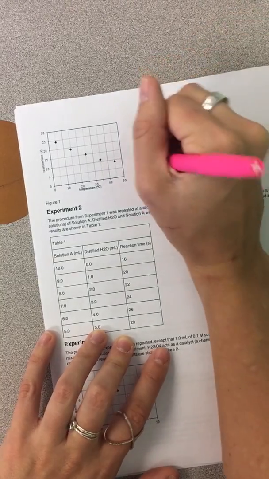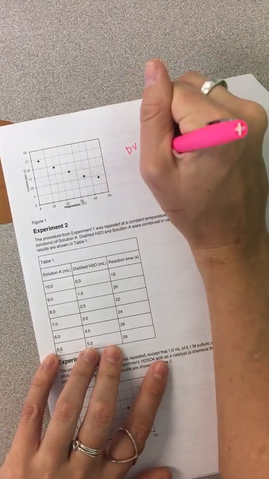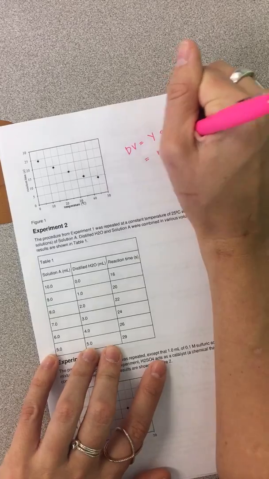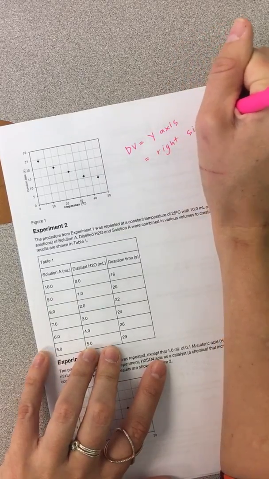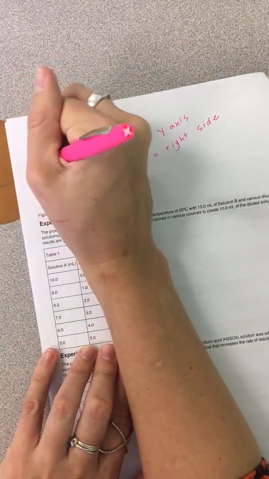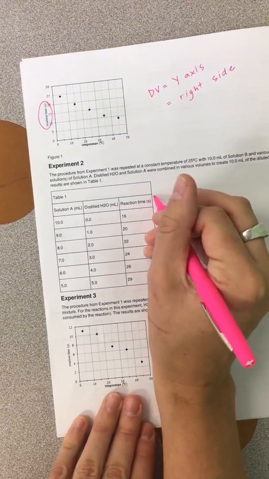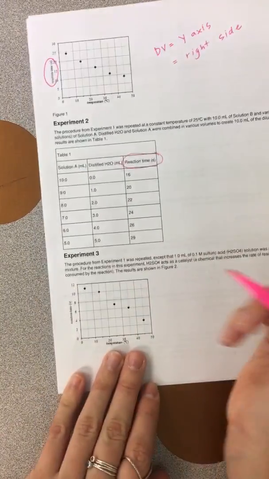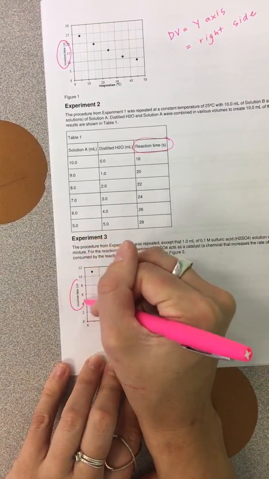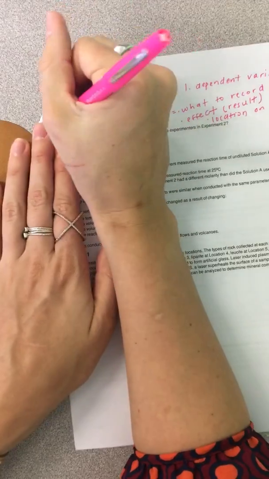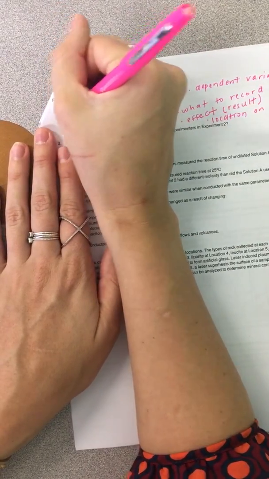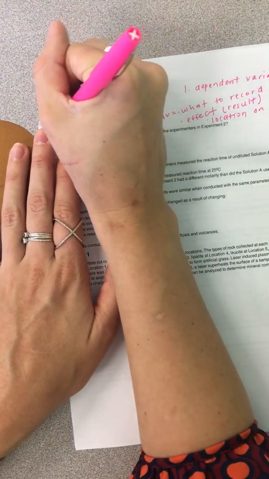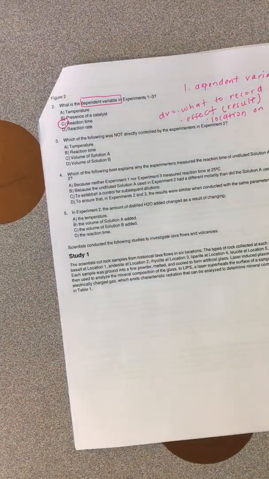And then on a table, the dependent variable is the right side. So my y-axis is reaction time. My right side is reaction time. And then it's also reaction time. So there's a key theme here. We see reaction time 3 times. So for number 2, the answer is C.